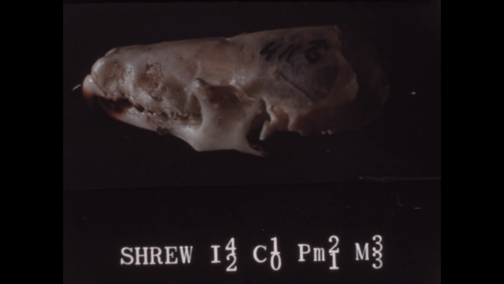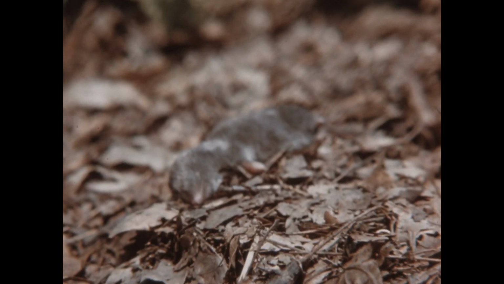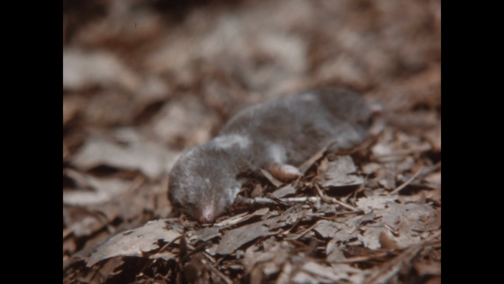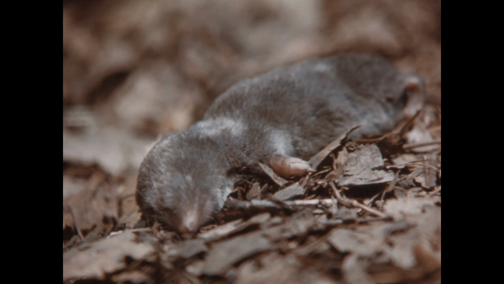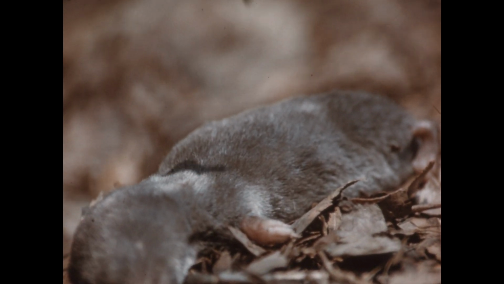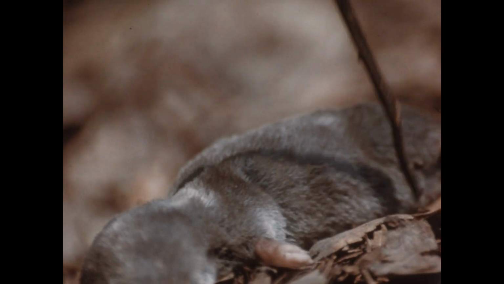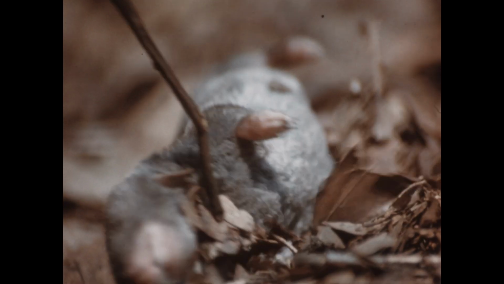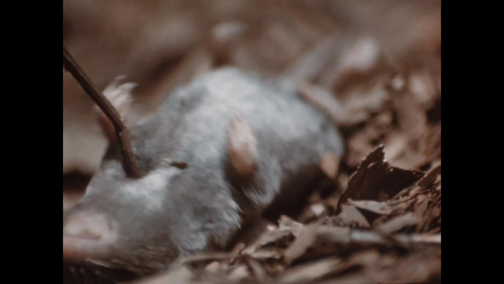This is a shrew. Notice that the shrew, which is just a couple of inches long, has a very complicated dentition. It's really carnivorous, but not a carnivore. There's a dead one which starved because it didn't get food for a couple of hours. It starved overnight. We found it in the morning in the forest. This animal is only a couple of inches long, a short-tailed shrew.